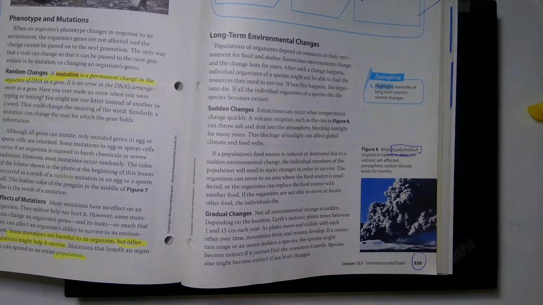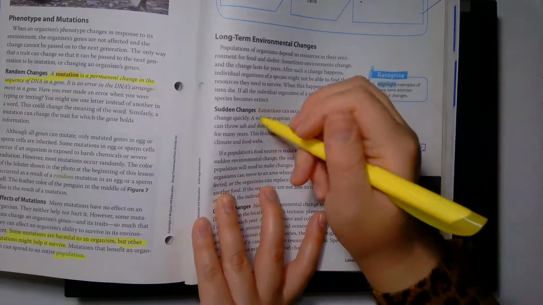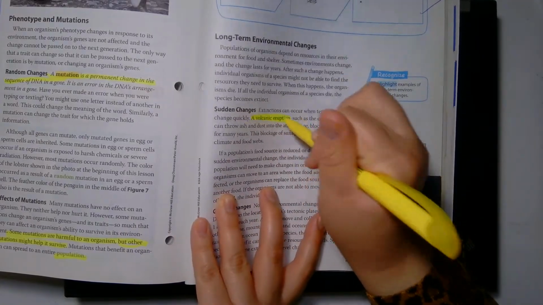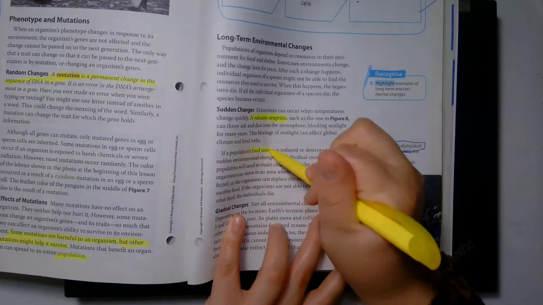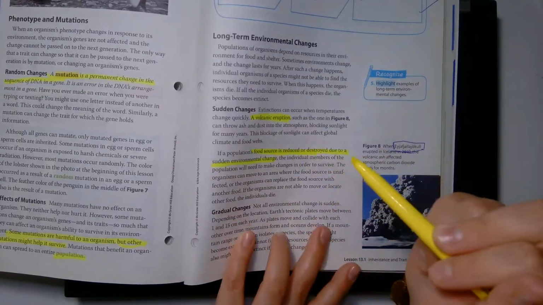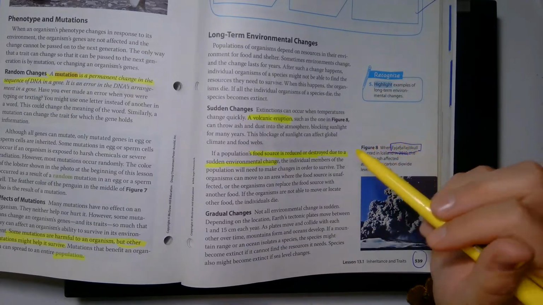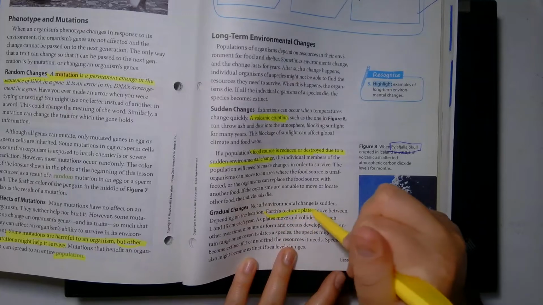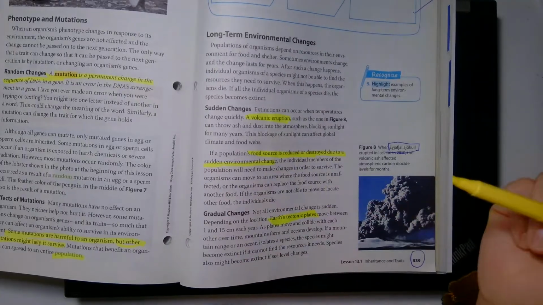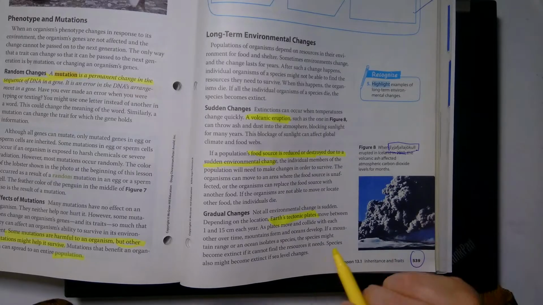Highlight examples of long-term environmental changes. Volcanoes erupting. Food being reduced because of a sudden environmental change. What is it? What did we say? Or tectonic plates. That's a gradual change. Okay, I'm gonna go with that. That looked good.